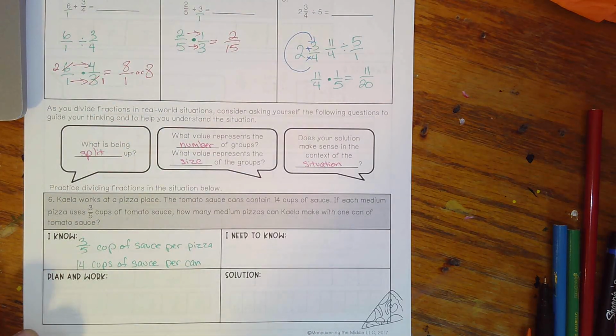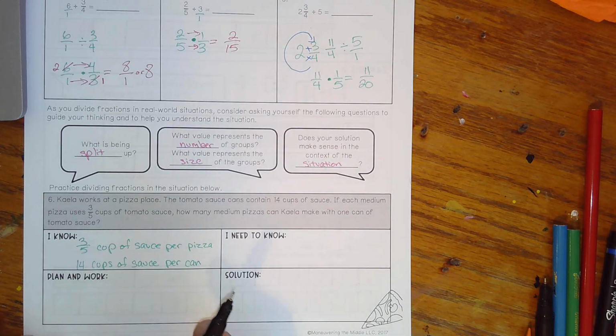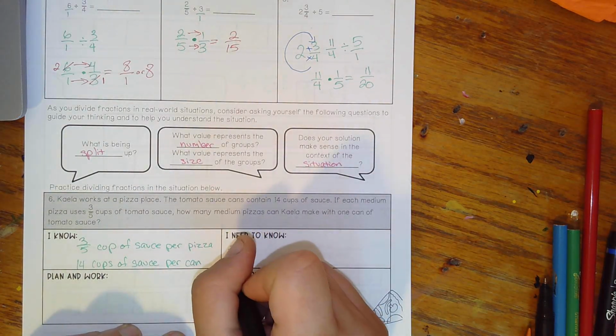Well, let's talk about what we need to know. Basically, what we need to know is how many medium pizzas can Kayla make with 1 can of sauce. Okay, so that's what we need to know.